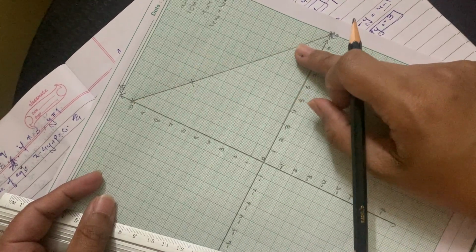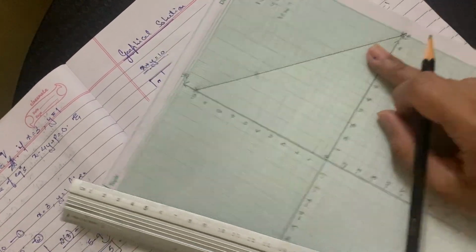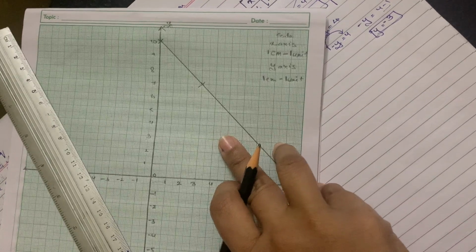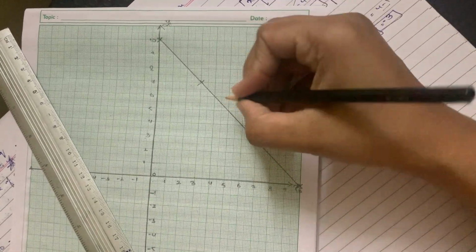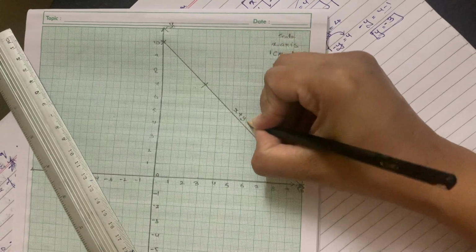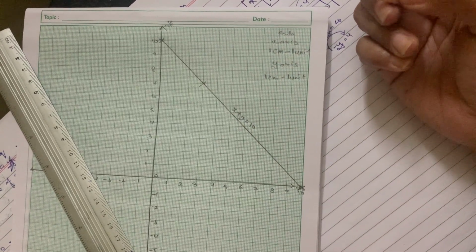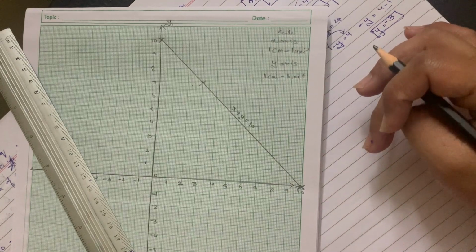Once I've drawn the line, I'm going to write down the equation of this line. What was the equation of this line that I have? It is x plus y is equal to 10. So I'm going to write that equation here, so that it becomes much more presentable and I know which line is being represented.